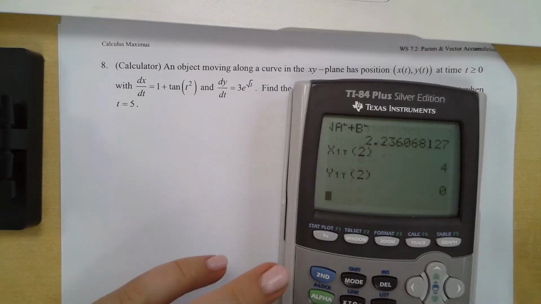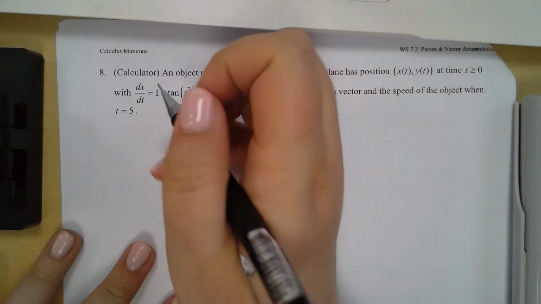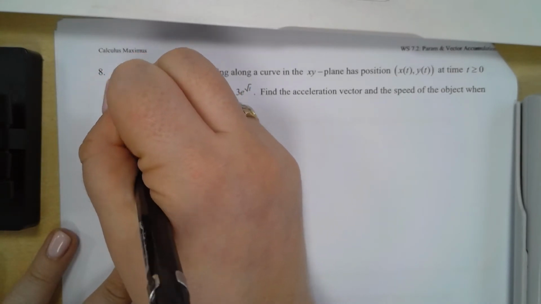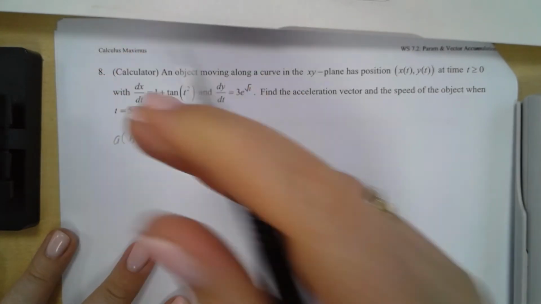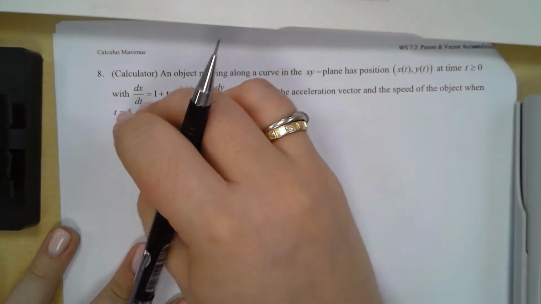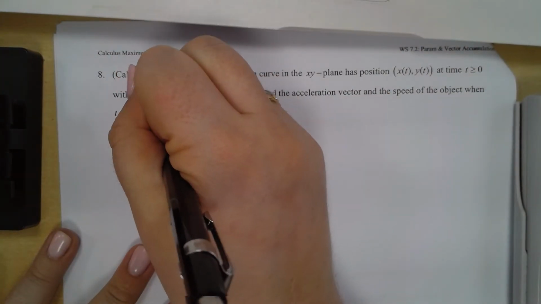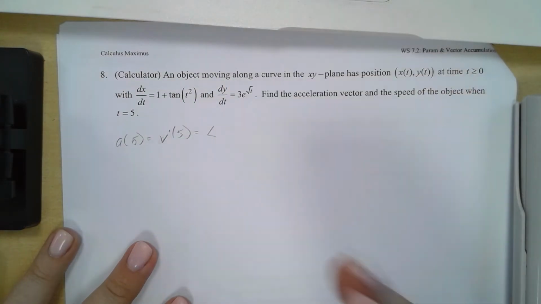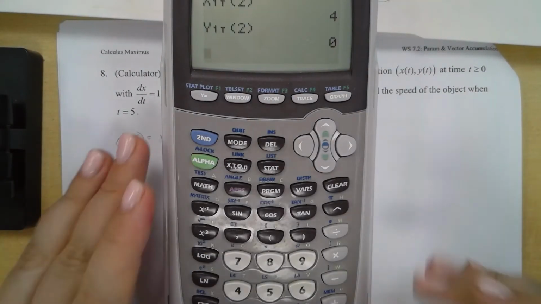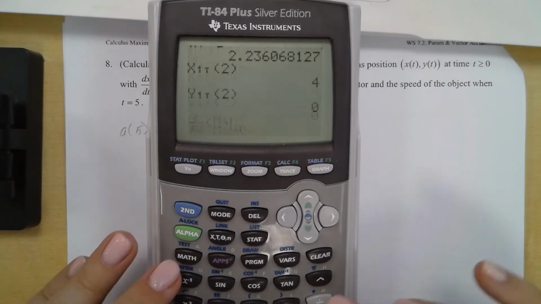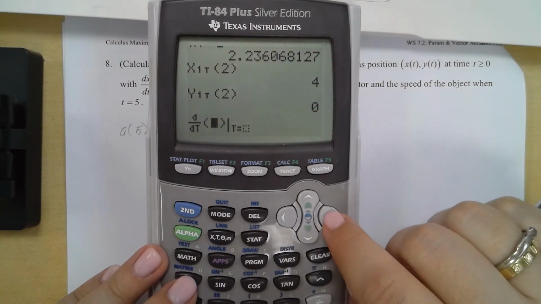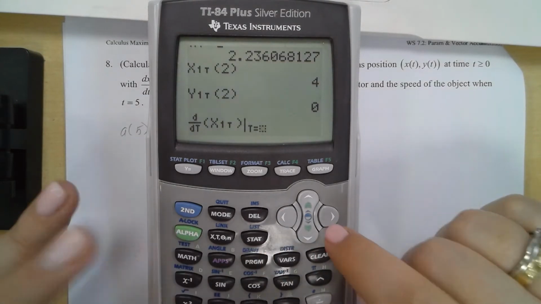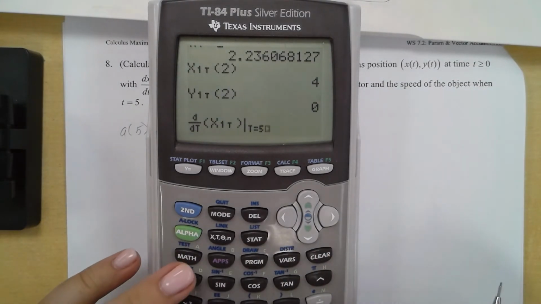I don't need those, but what I do need to find is a of 5, which is equal to v prime of 5. So what's v prime of 5? I can again use math 8 to find the derivative of my velocity function, which I put in earlier, at 5.